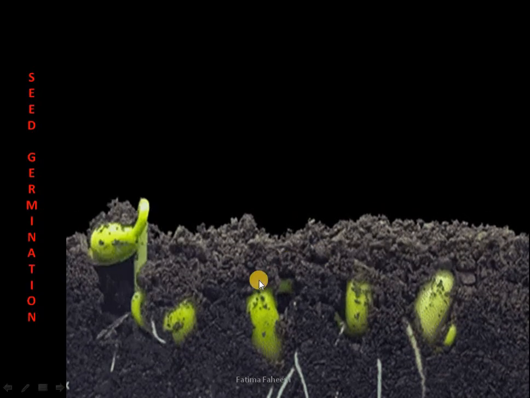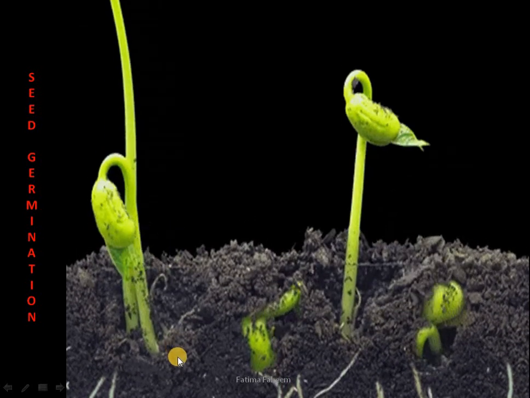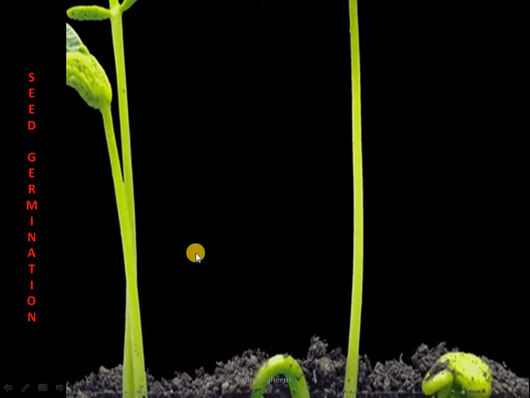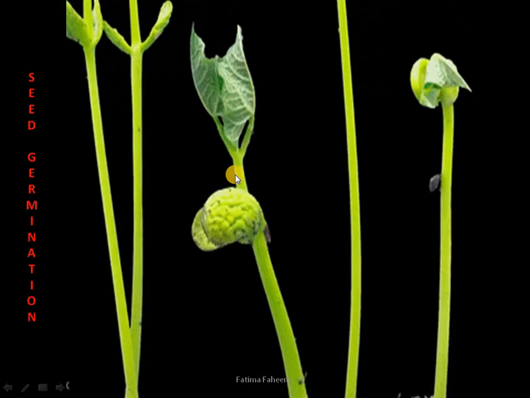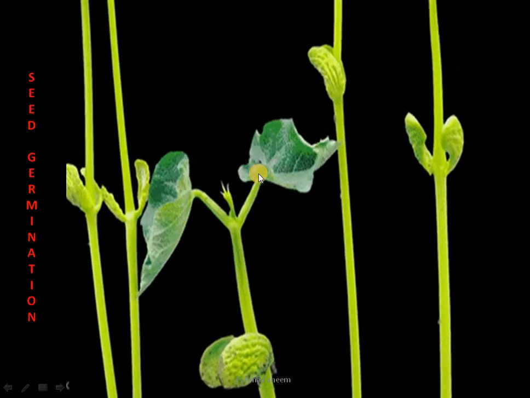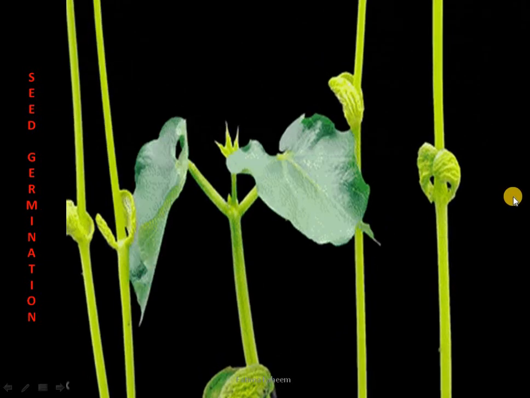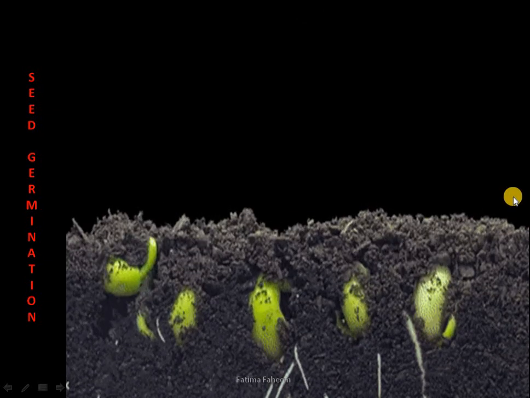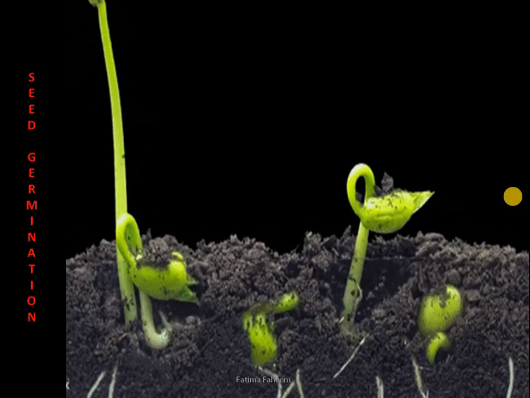Here in this diagram also I've tried to show you how the radicle is growing first and in a downward direction, while the shoot is going up, and then the cotyledons are giving rise to leaves. Leaves are green in color, having chlorophyll, and are able to do photosynthesis. Once they are able to do photosynthesis, they will no longer be dependent upon the stored starch in the cotyledon.